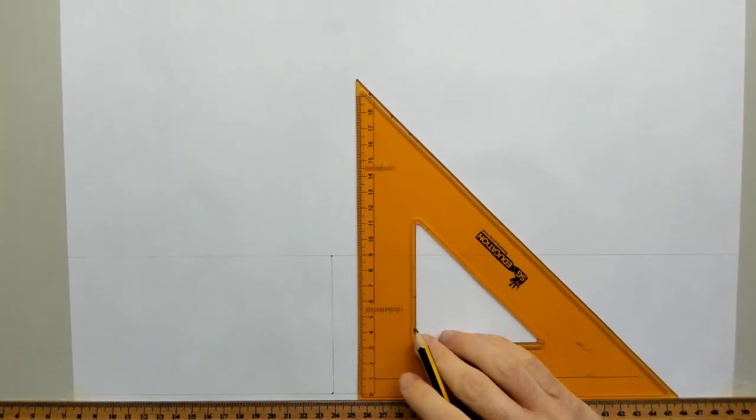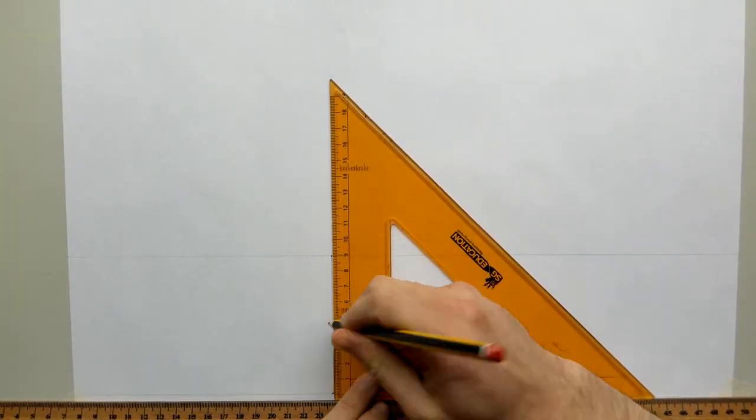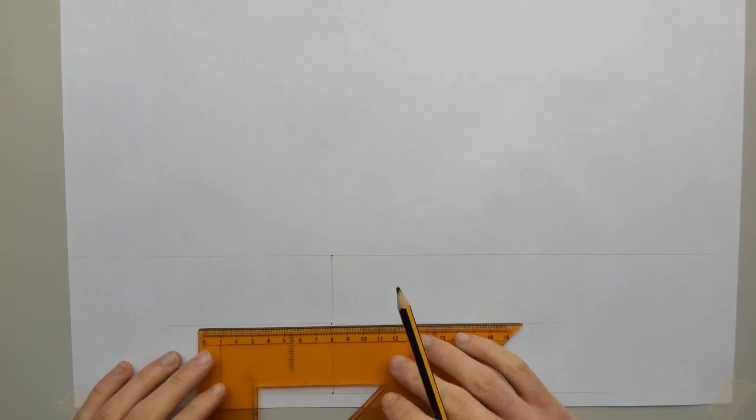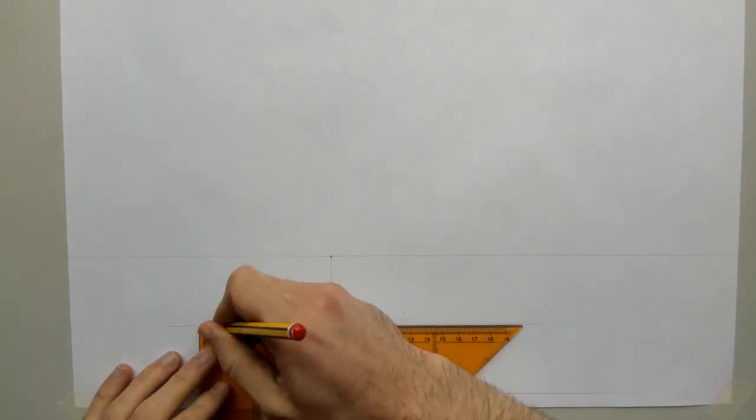And I go up 45 for the centre, and just take that across as well. The actual length of the ellipse in total is 160. So I step out 80 each side.